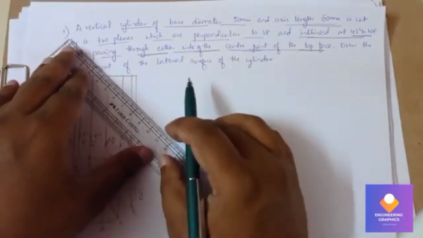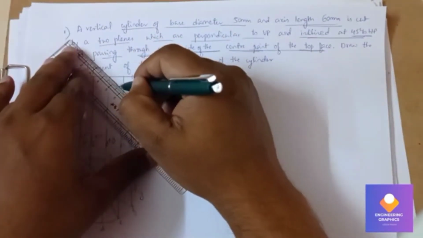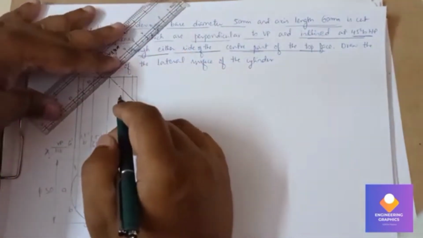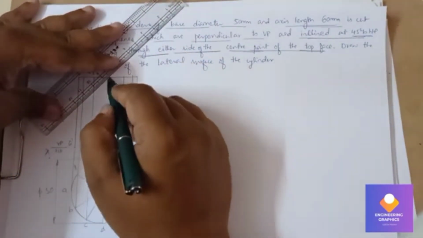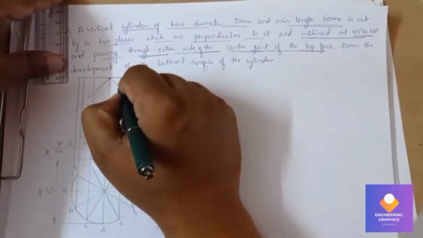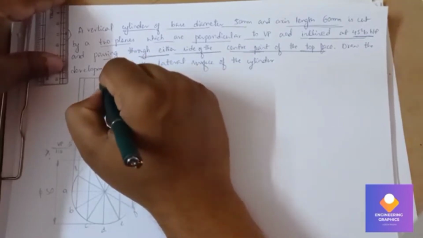So draw now the section planes, and mention the angle 45 degrees. Here also you do the same thing.